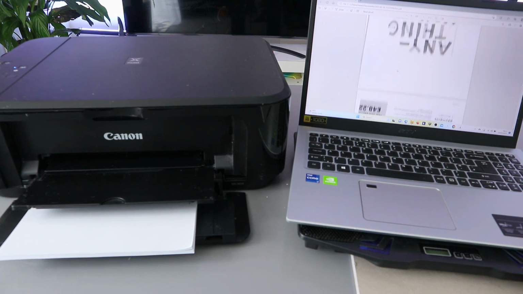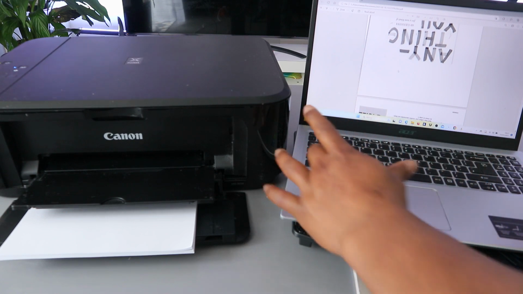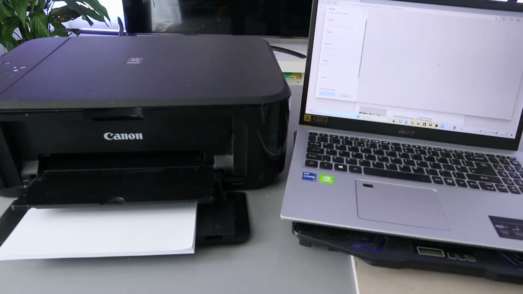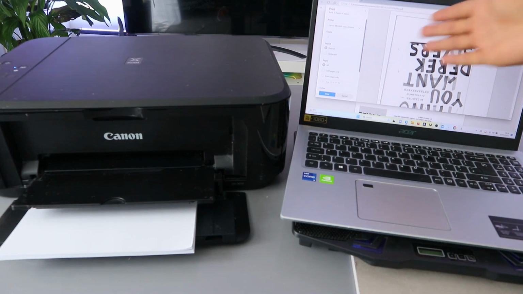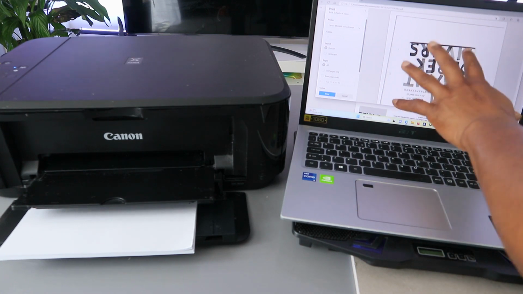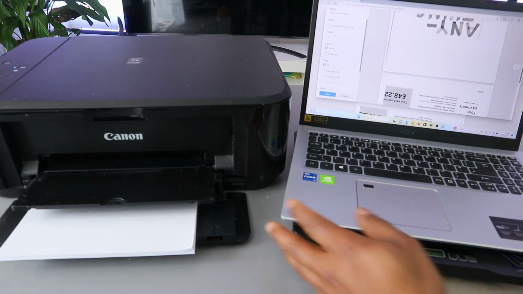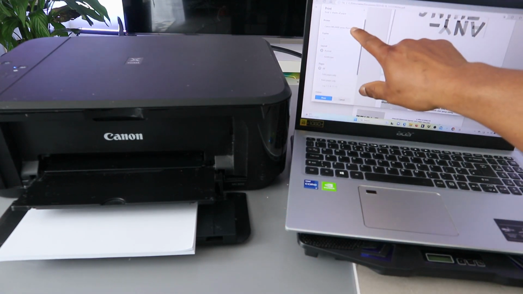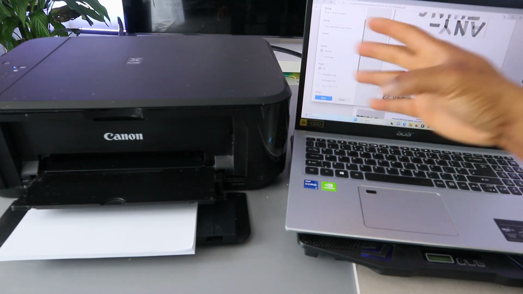So to print this document out, you need to go on top and select print, or you press Control plus P on your computer. When you press Control plus P, it brings out the print options. So this is the document you want to print. Now the next thing you need to do is make sure you select the correct printer. If you don't select this printer, you will not be able to print.